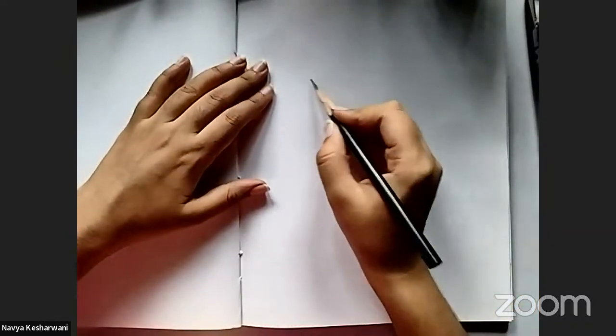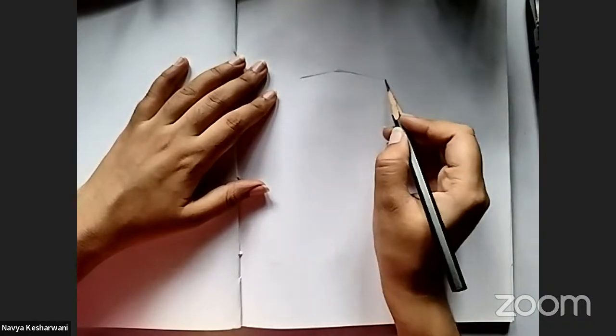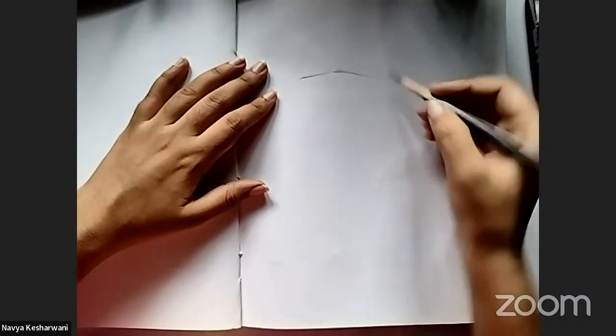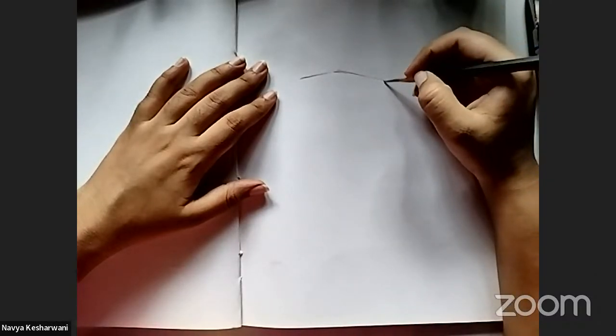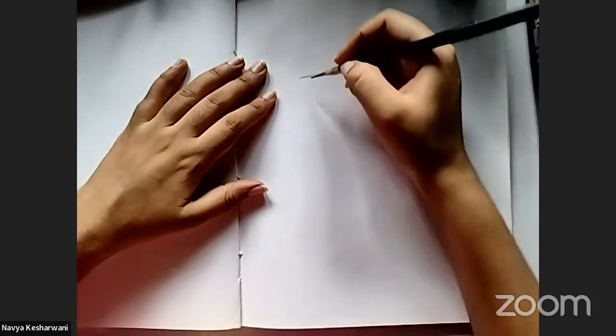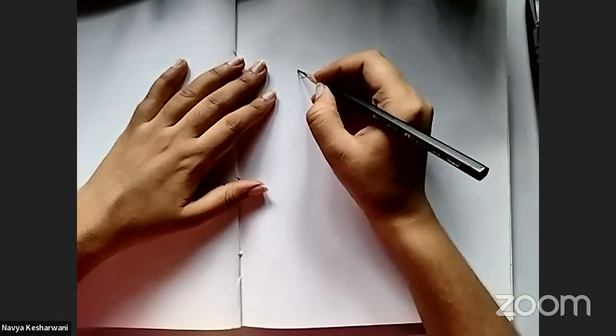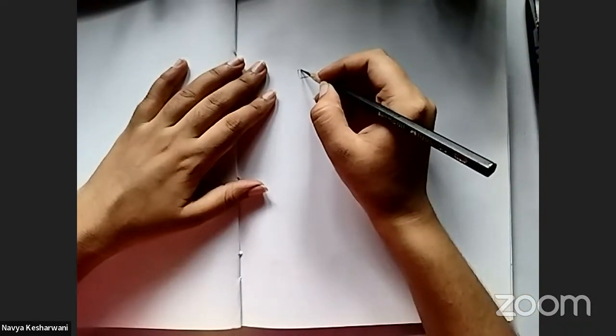So let's sketch that. First of all, I will make the top portion of the street lamp, which is somewhat like this. And then like this.